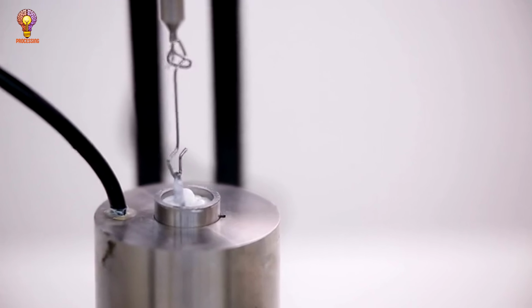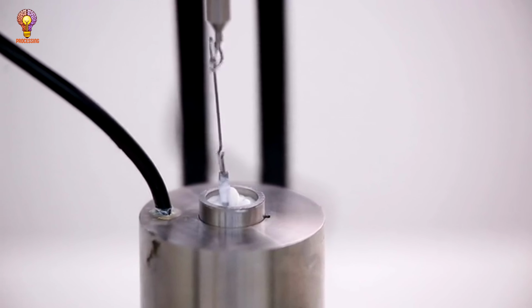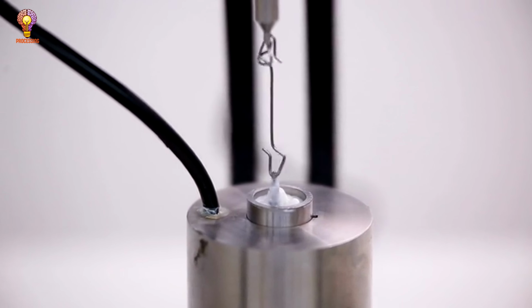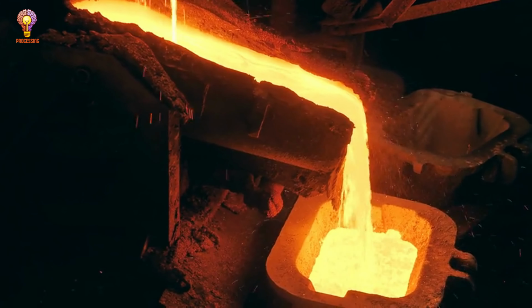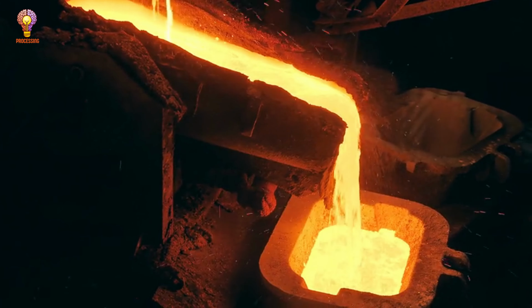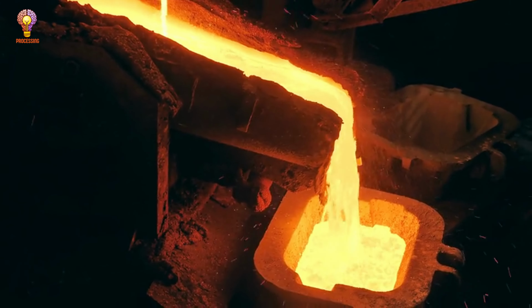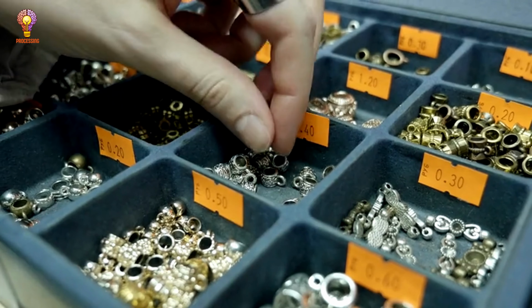Electrolytic refining. Silver is dissolved in silver nitrate and purified through electrolysis, where pure silver collects on a cathode. Cupellation, fire refining. Used for ores containing lead. This process heats silver and oxidizes unwanted metals.